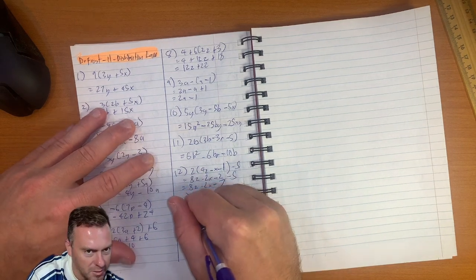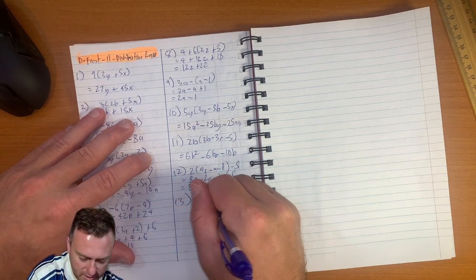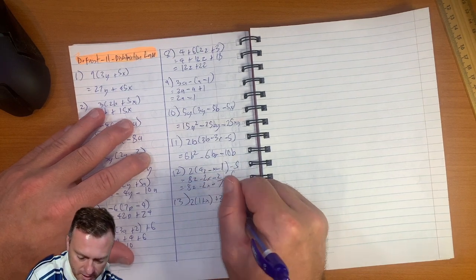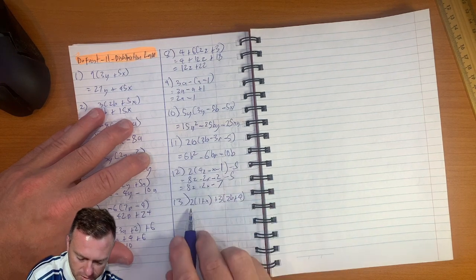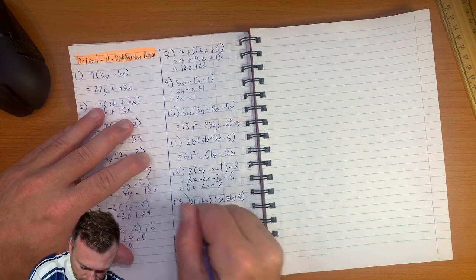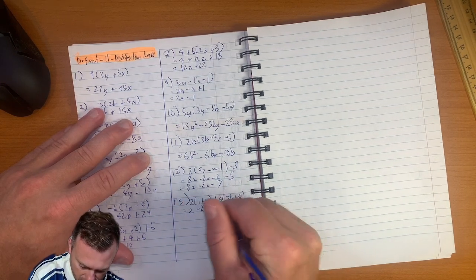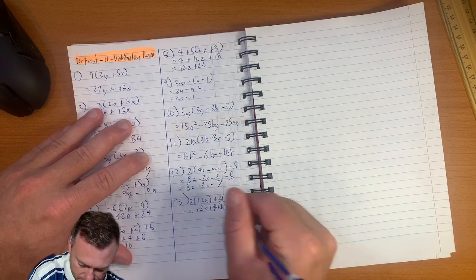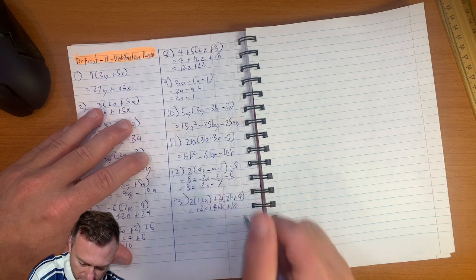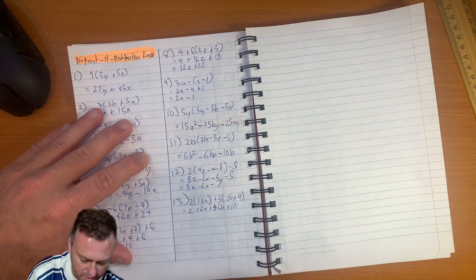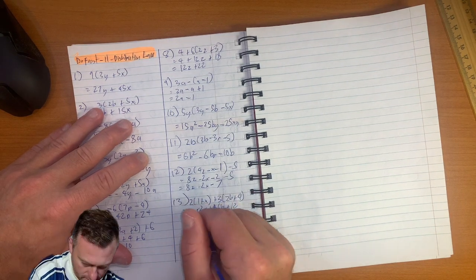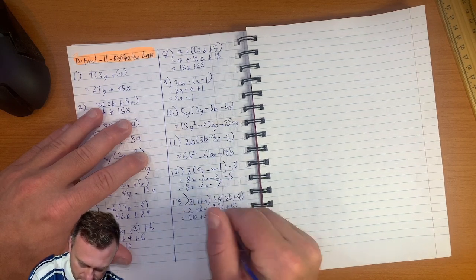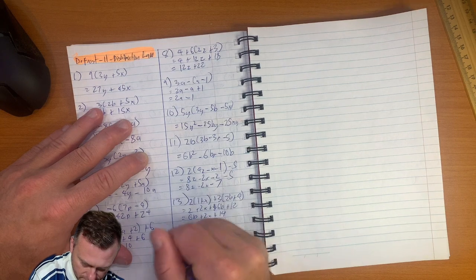13. This is going to get a little bit more hectic. So we've got two lots of 1 plus x plus 3 lots of 2b plus 4. So 2 times 1 gives us 2 plus 2x plus 6b plus 12. And then we group the things together. So we get 6b plus 2x plus 14.